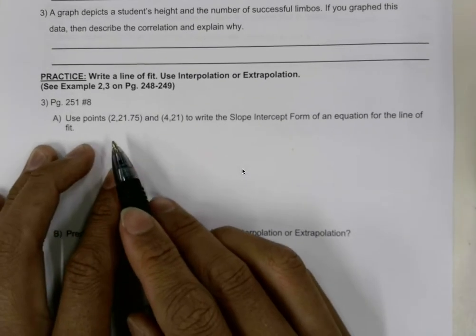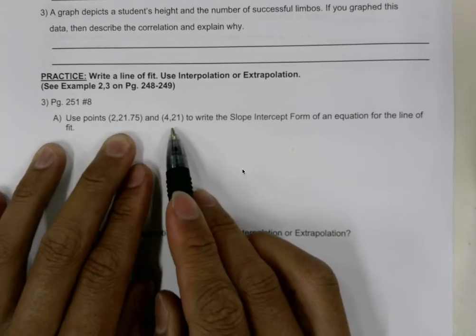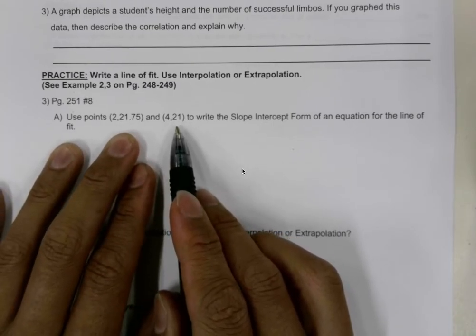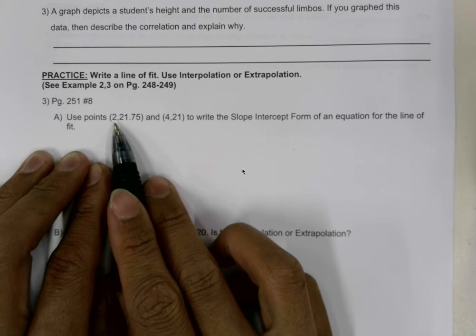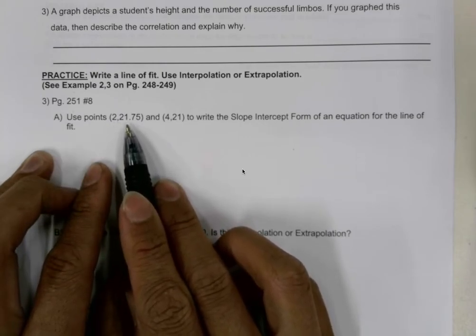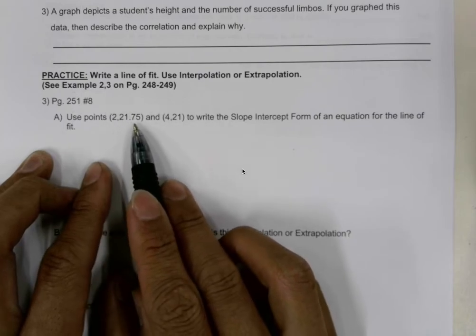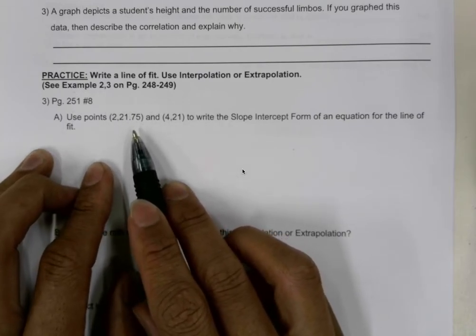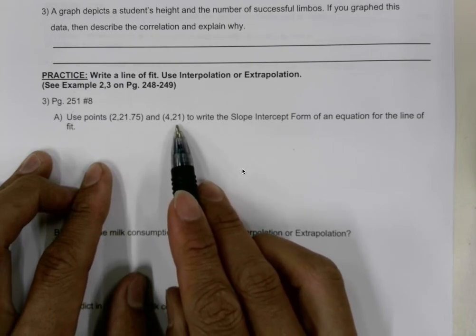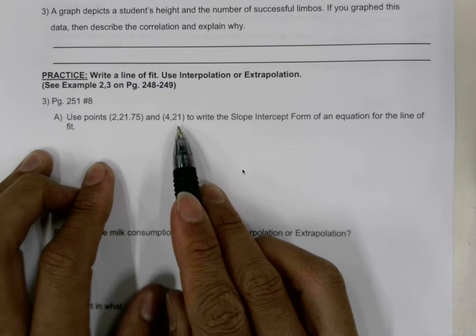And we are going to use these 2 points, which are on that chart that we just looked at, where our x is 2002, and the number of gallons in 2002 were 21.75. And another data point is 2004, and the number of gallons then was 21.